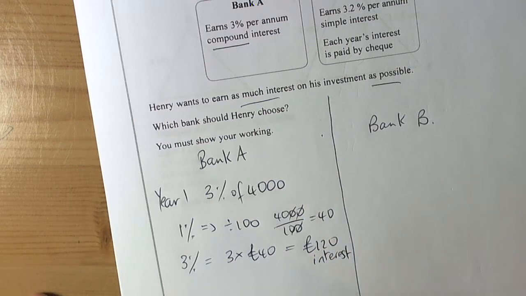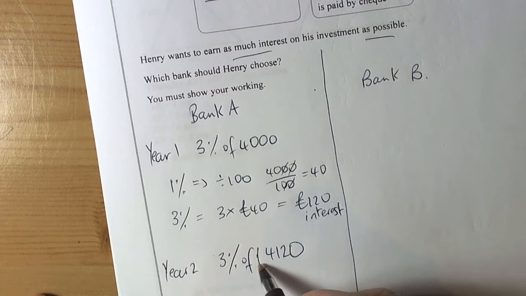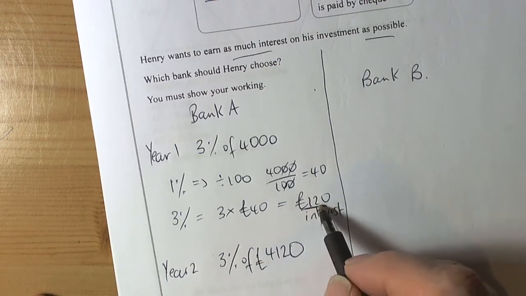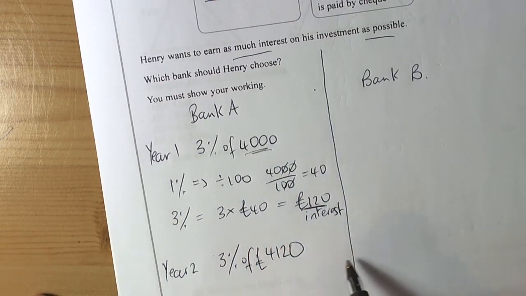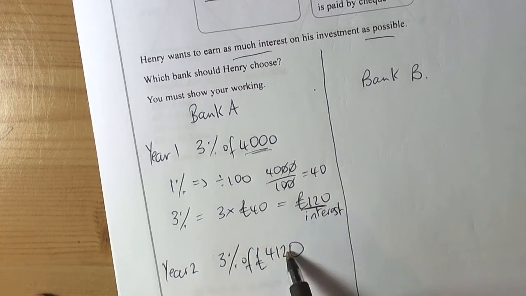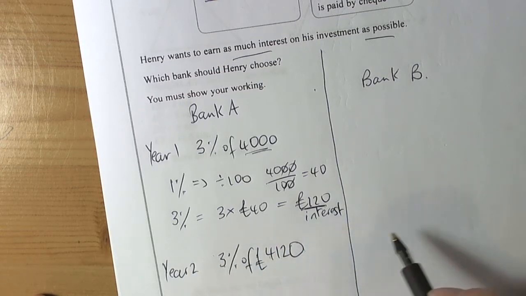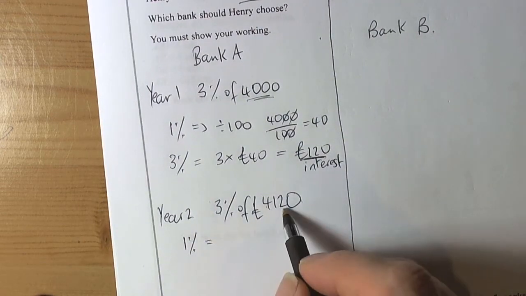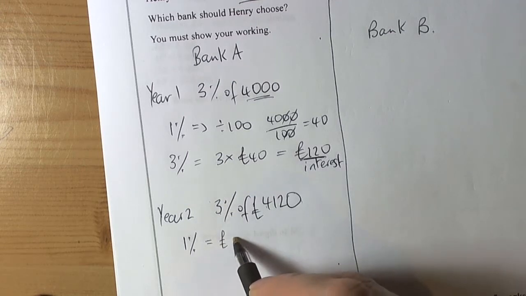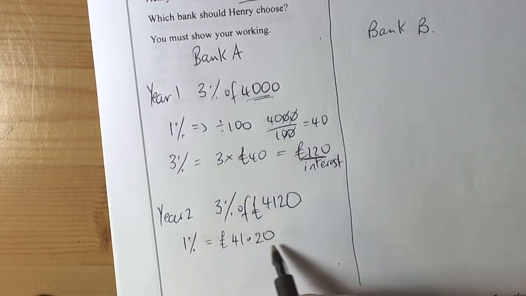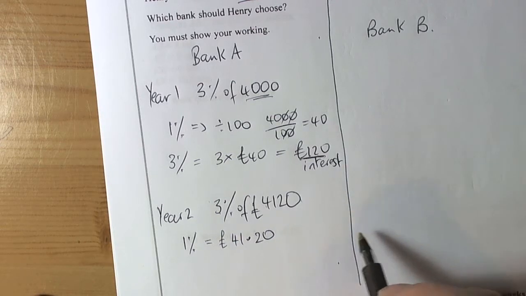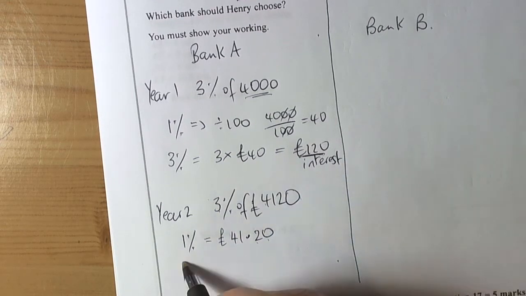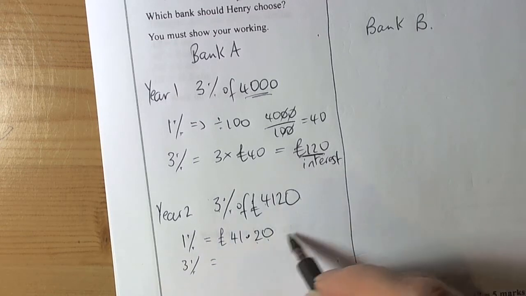So for year two, we need 3% of £4,120. Now all we've done is we just added the £120 interest onto the £4,000 that we initially had to get how much money we have at the beginning of year two. So we need 3% of £4,120 now. Well, same technique, 1% is dividing by 100, that will be £41.20. Remember, it's money, so always have the extra zero on the end if you need it to make two decimal places. So 3% is going to be 3 of those.